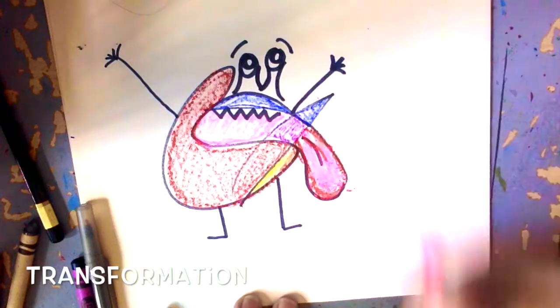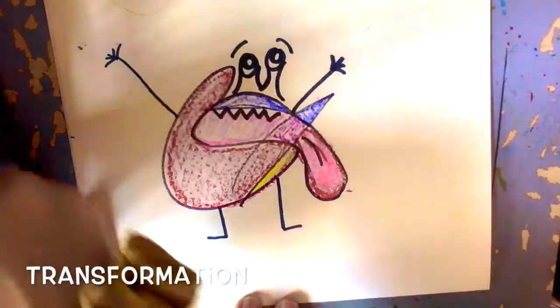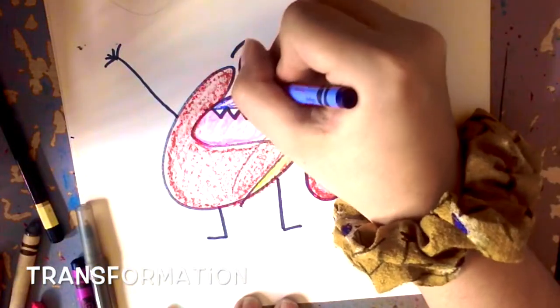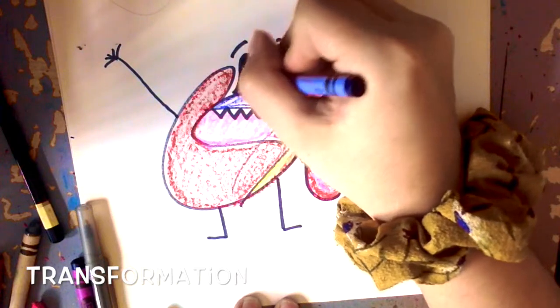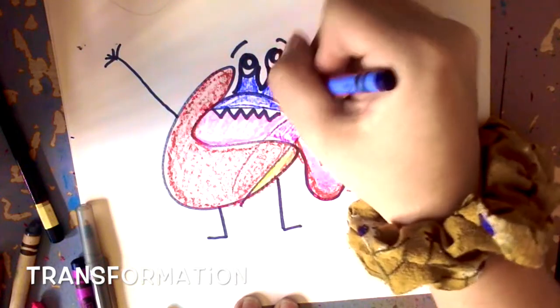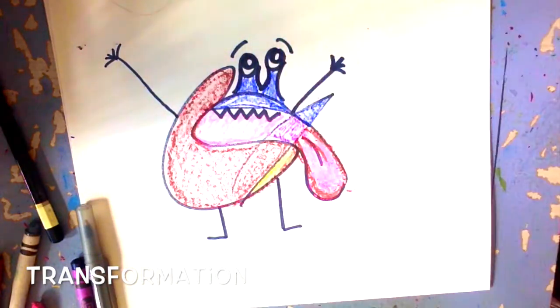Once you finish creating your scribble creature, you can start adding other things around it. Think about, where is my creature? Is it on Earth? Is it on another planet? I don't know. Let's find out.